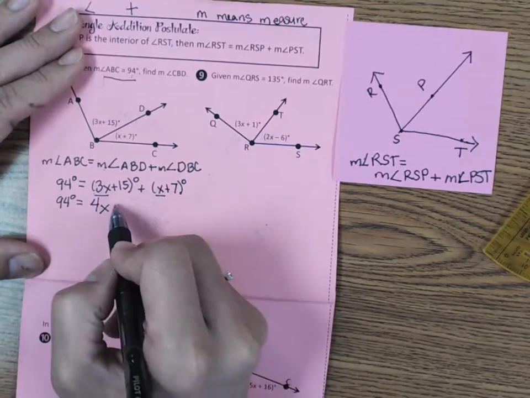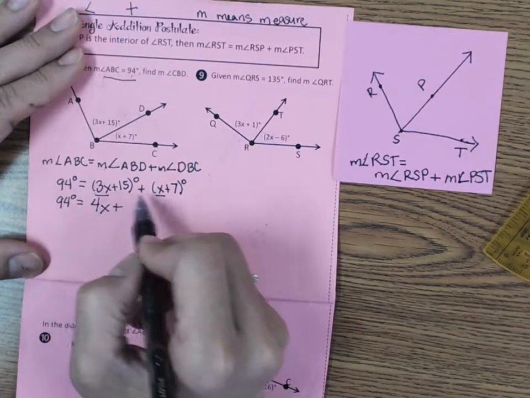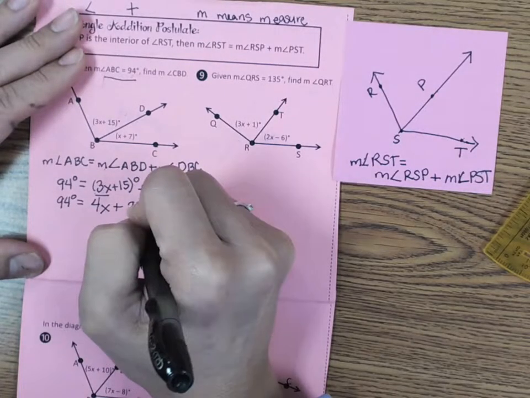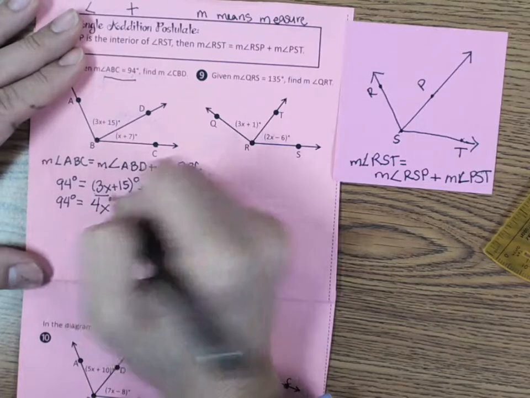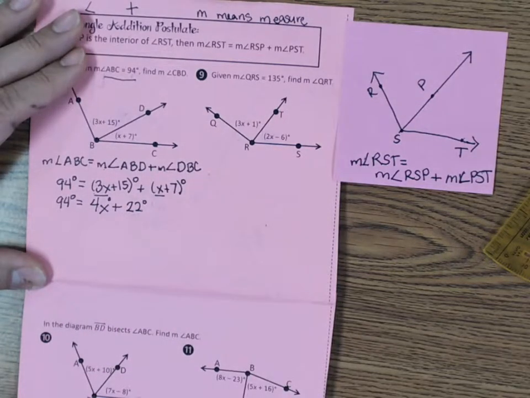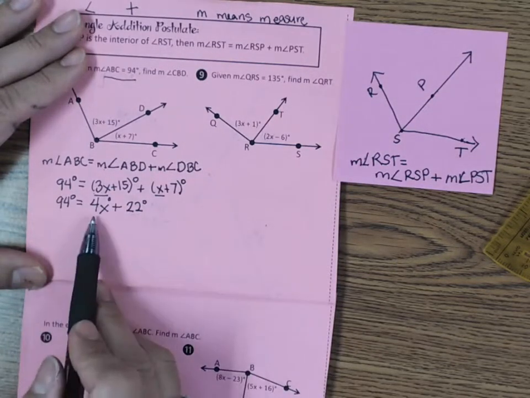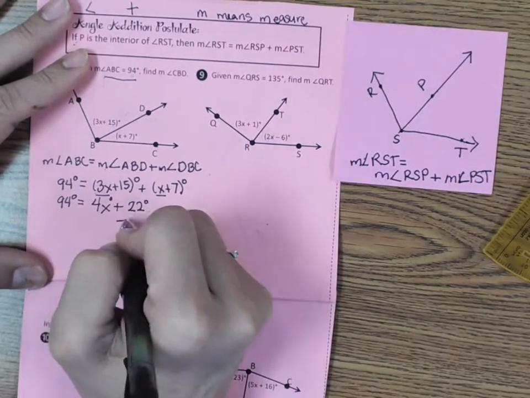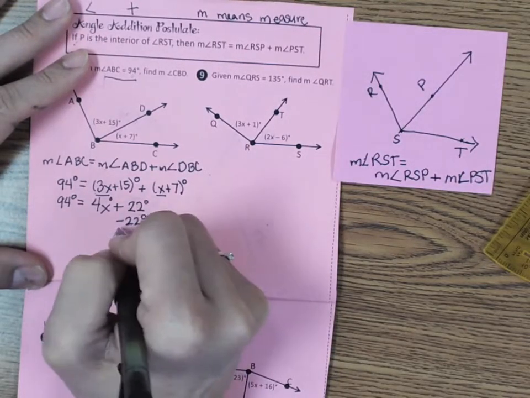Okay, it's just adding. 15 plus 7 is 22. Okay, and they're degrees. Okay, and next, you want to get the x by itself. So subtract 22 from both sides.